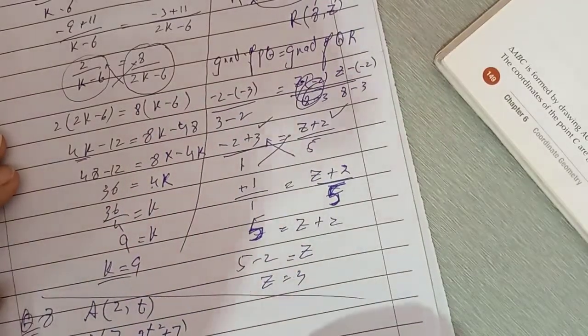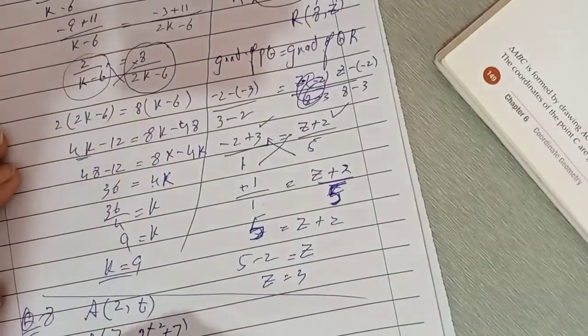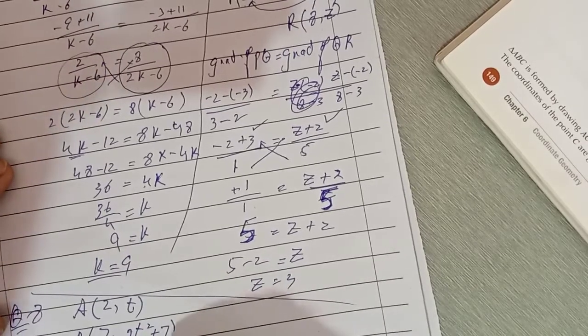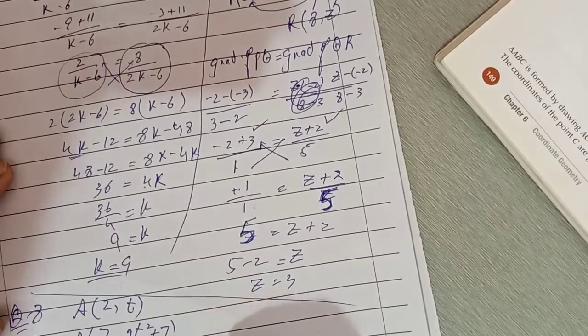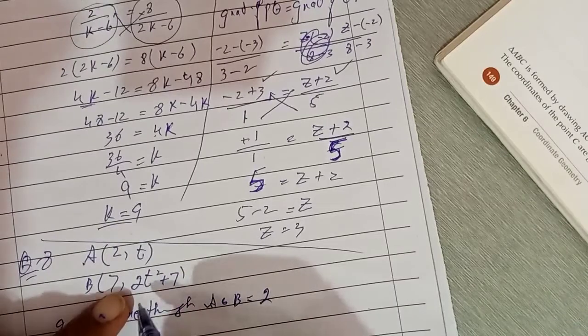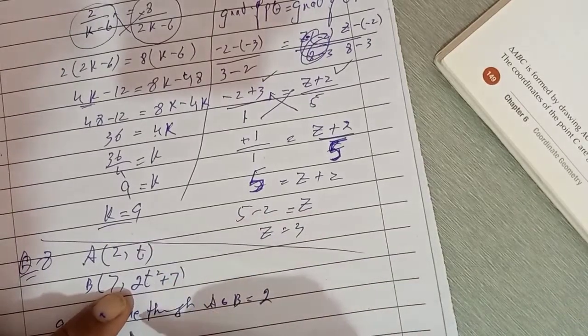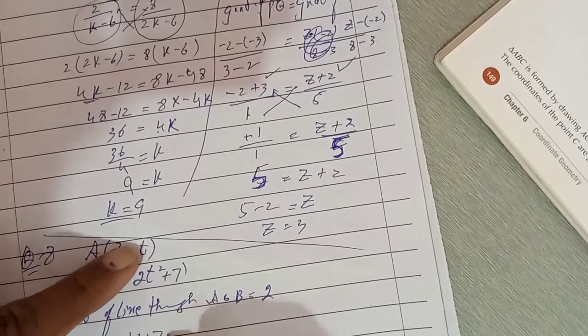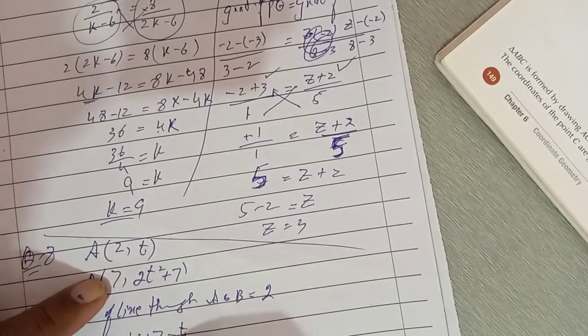Here it is said that the gradient of the line which passes through A and B is equal to 2. But how can you find the gradient of a line? Y2 minus y1 over x2 minus x1: 2t square plus 7 minus t over 7 minus 2 is equal to 2.